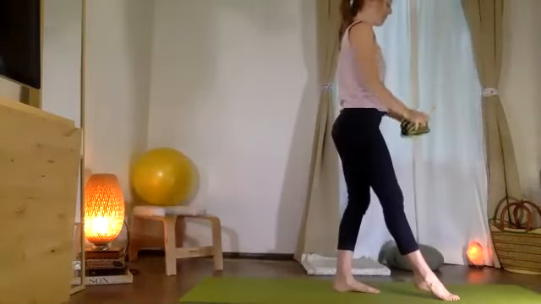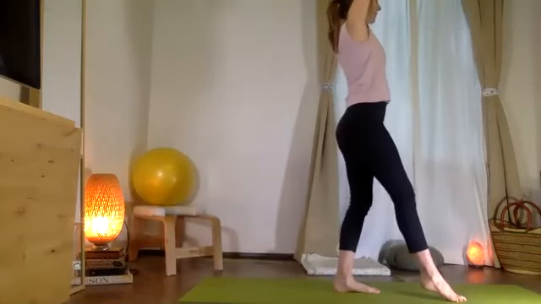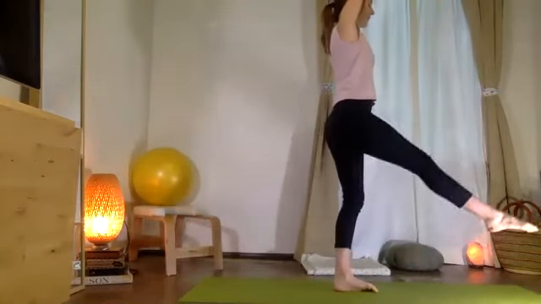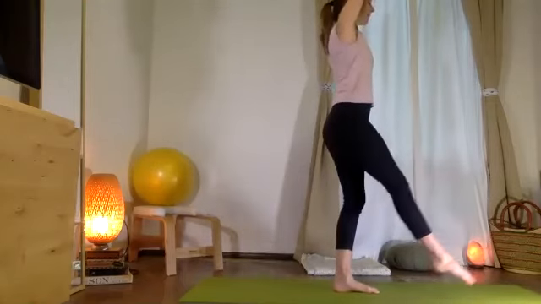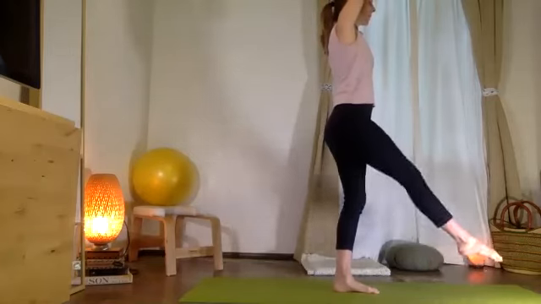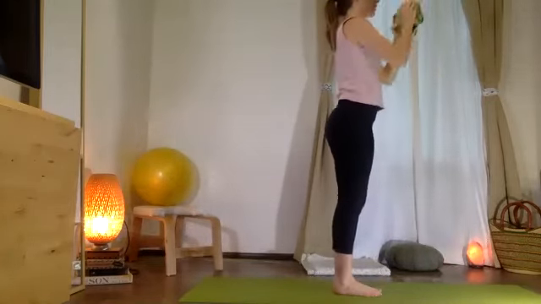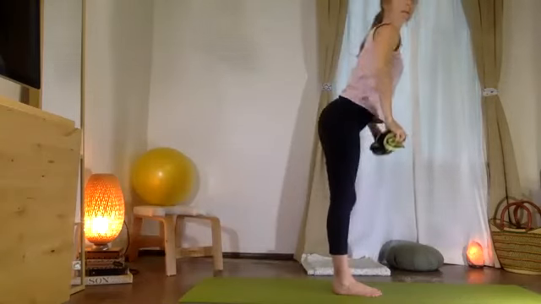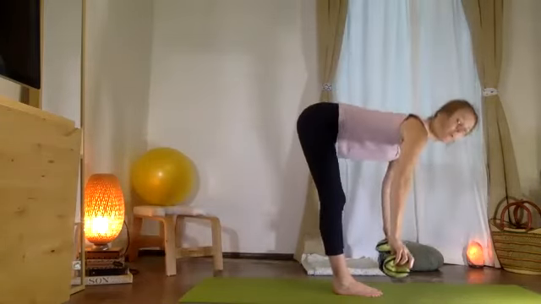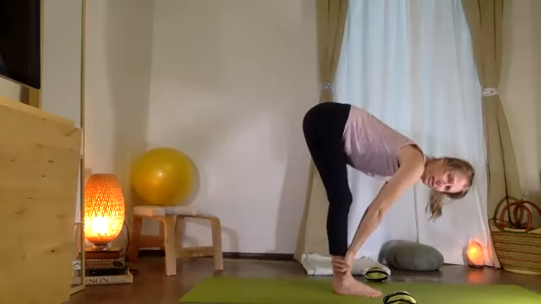Let the right leg come forward. 2 arms up and exhale, lift. 10 and 9, 8, 7, 6, 5, 4, 3, 2, 1. Exhale, bring that in. Let's slowly let your torso come all the way down. Hands here anywhere on the legs.